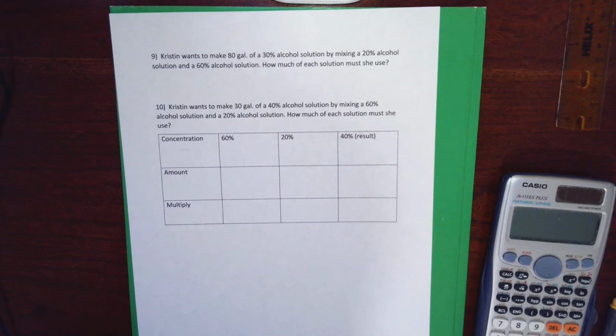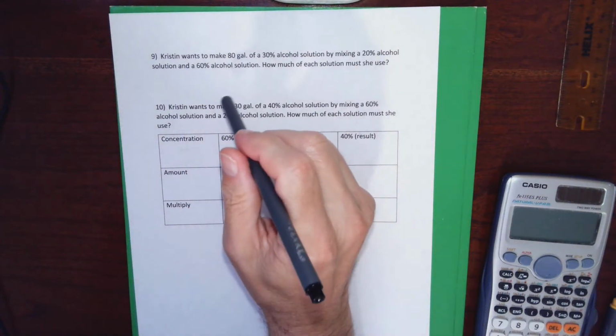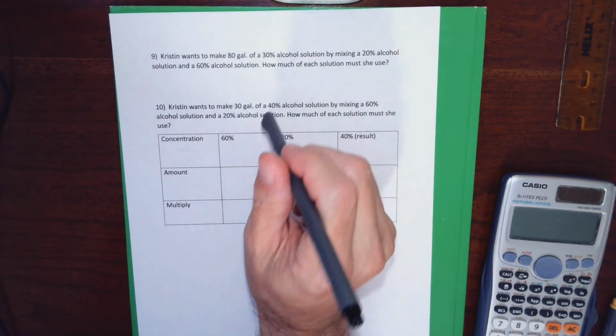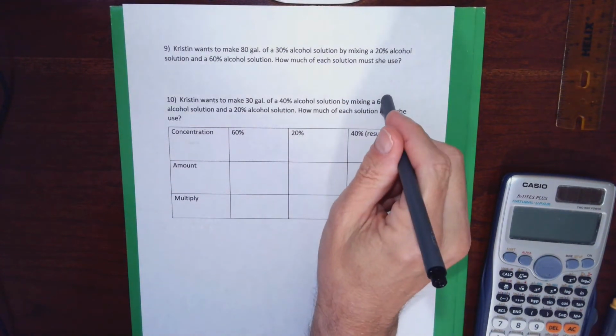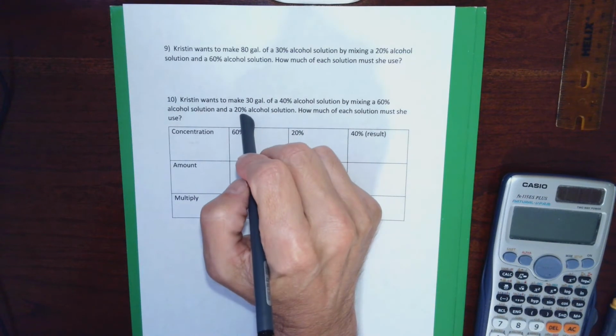Here's the idea as I read through problem 10. Kristen wants to make 30 gallons of a 40% alcohol solution. Maybe it's for some hand sanitizer, or I have no idea what she would want to do this for. But anyways, she doesn't have a 40% solution available, but she has a 60% solution and a 20% solution.